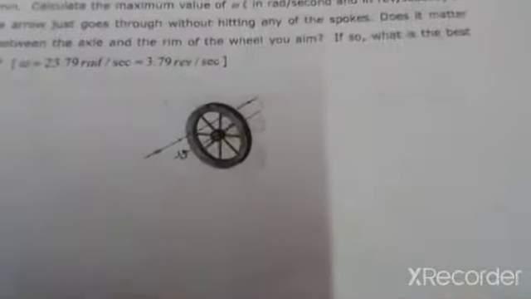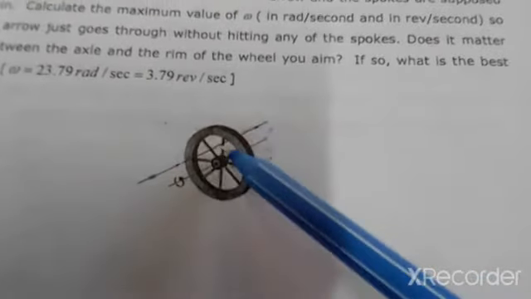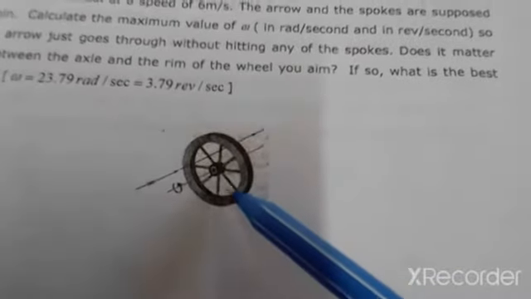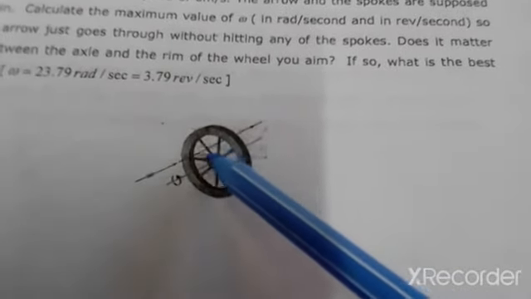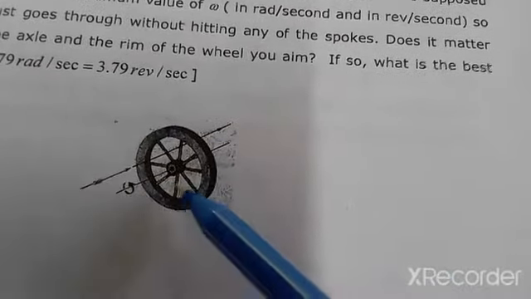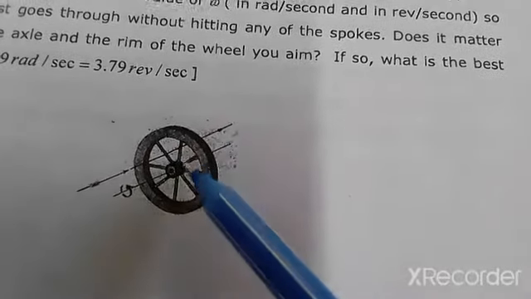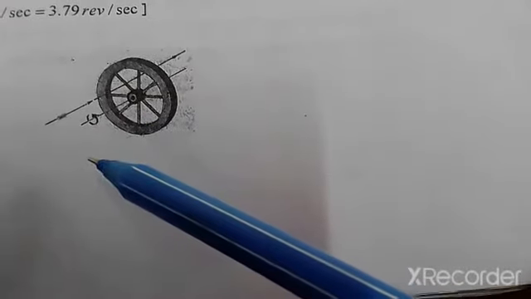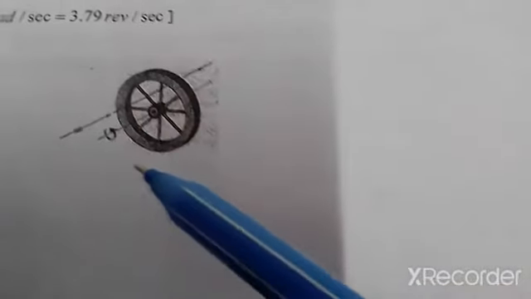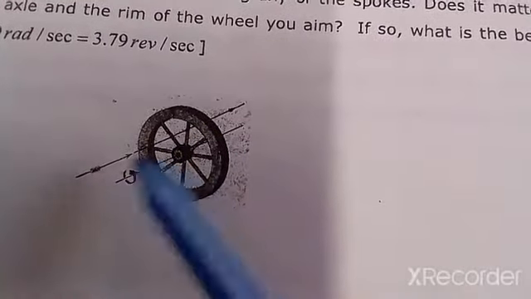Okay, we've got a drawing here. In this drawing we've got this wheel and it has 8 spokes. If you count, 1, 2, 3, 4, 5, 6, 7, 8, we've got 8 spokes. As it is rotating, you shoot an arrow, 20 centimeters in length, to pass through one of these spaces.